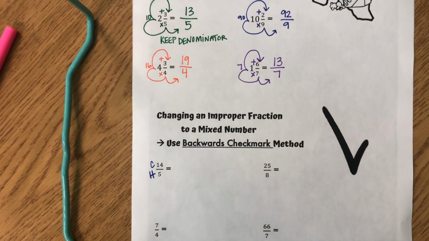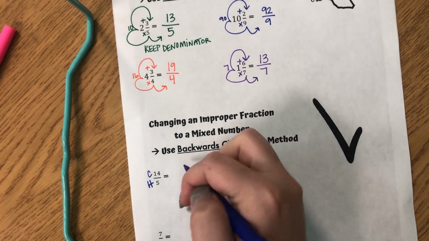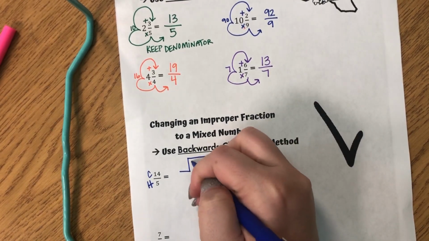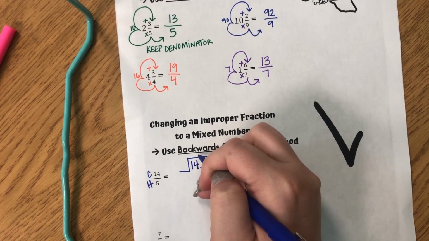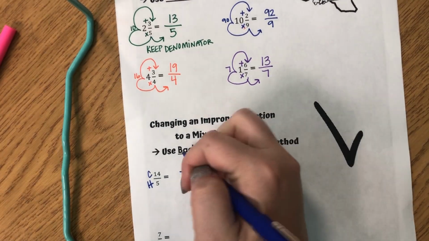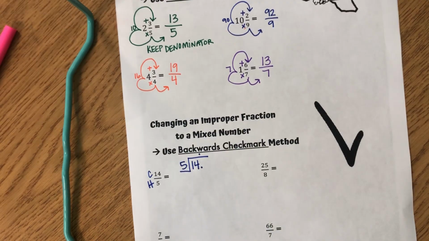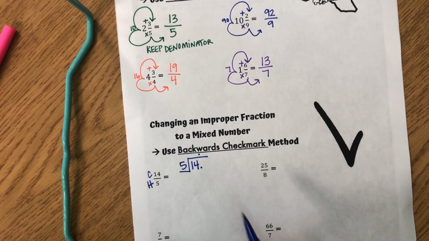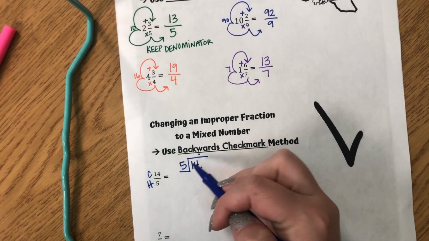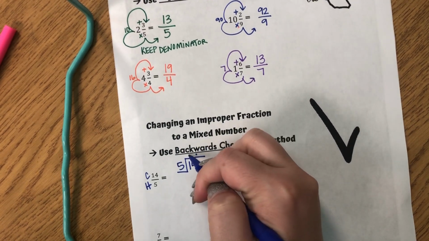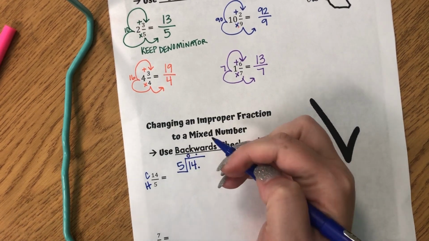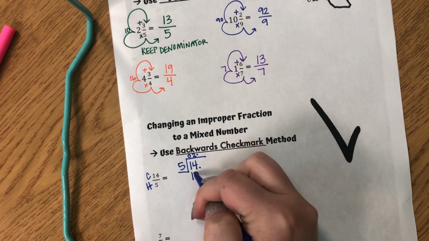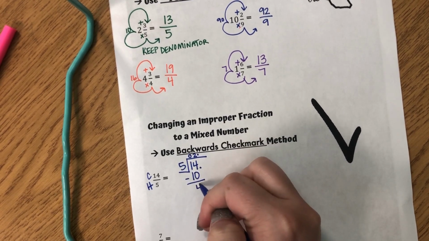All right, so we're going to use our cowboy and horse method, and we are going to divide this fraction. I'm going to draw my division house, and I'm gonna put my cowboy inside, and I'm gonna take off his boots and hat, and I'm gonna park my horse outside. Because we are not creating a decimal, I don't need my cowboy to eat his donuts, okay? So in this case, 5 doesn't go into 1, but it does go into 14 2 times. And 2 times 5 is 10. We subtract and we get 4.